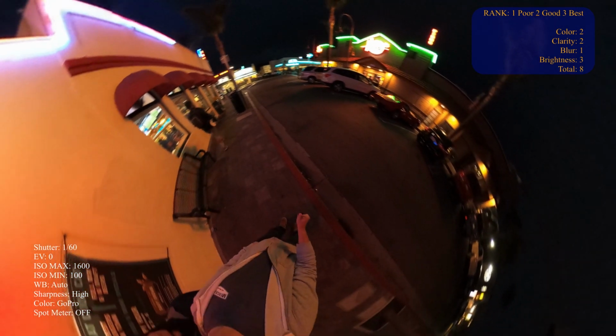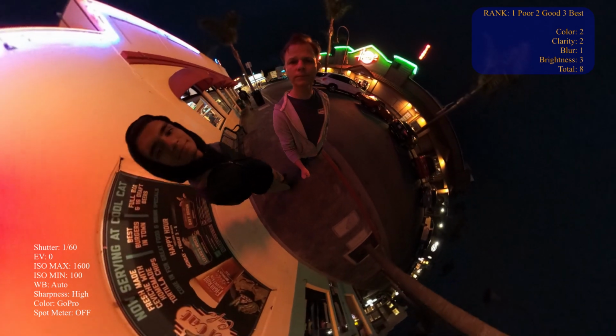Okay, so now we're at a shutter of 1/60, which in this situation, most people would consider what they call the 180-degree shutter rule, which is doubling our shutter from our frame rate. So we'll do that, and we'll look around real quick and with a little bit of camera movement.